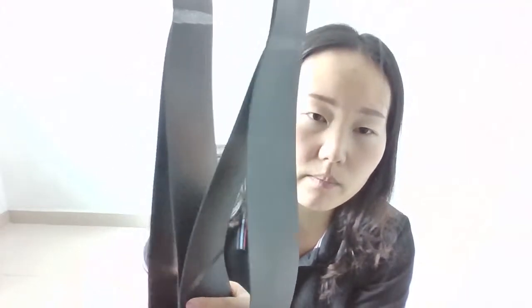About the production process, the first is the raw material. Two different materials, PP and PE.